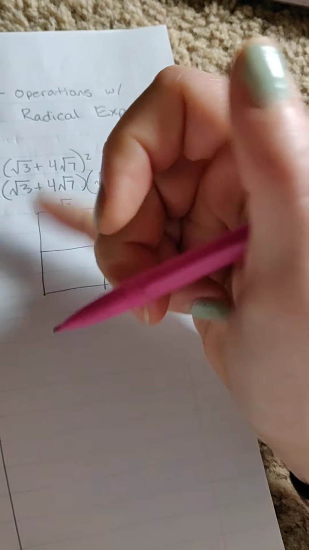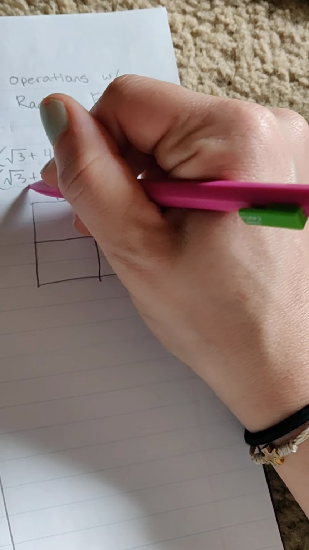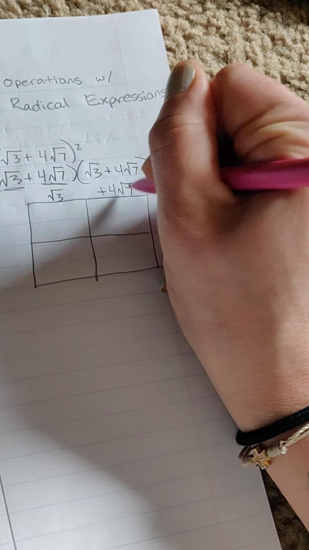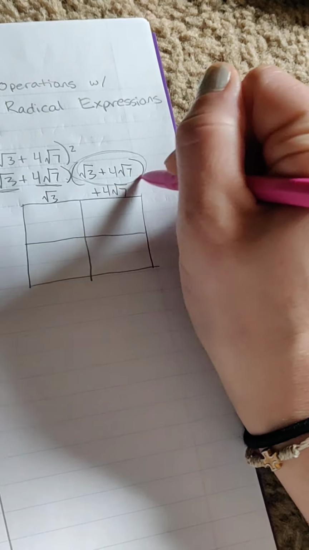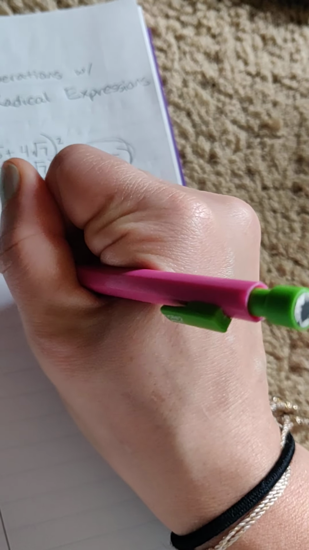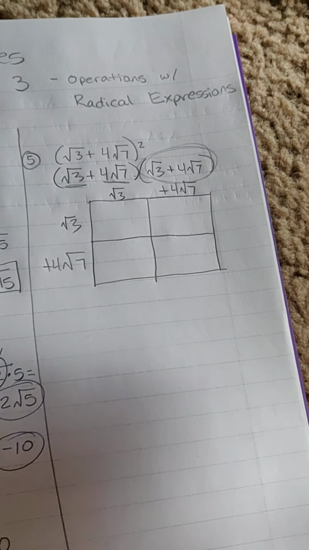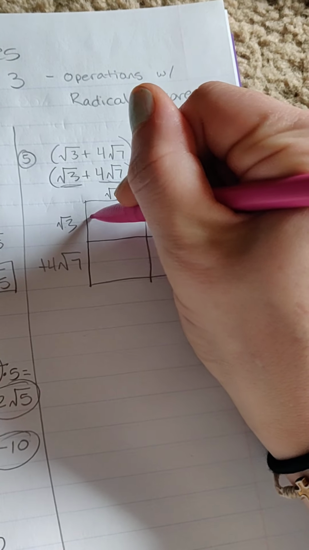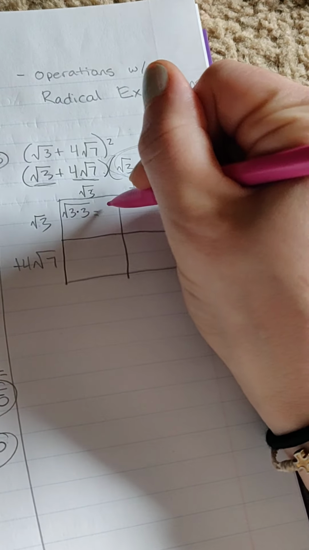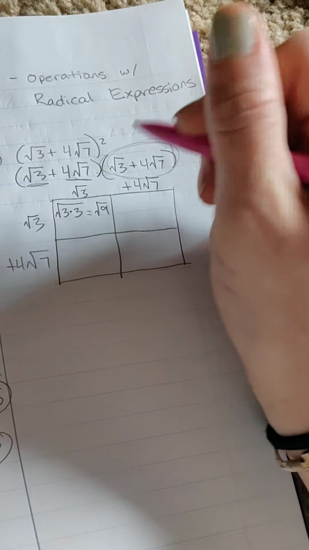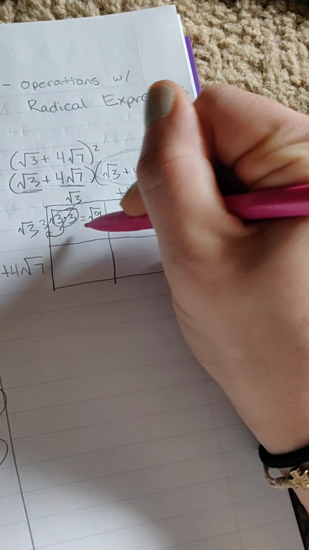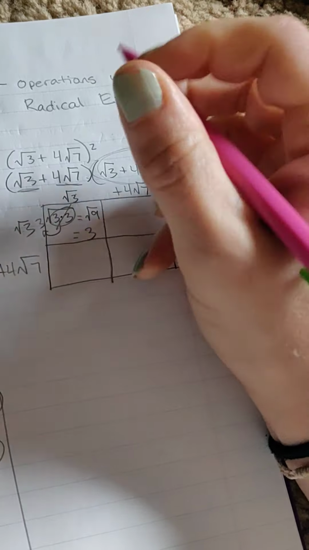It doesn't matter if you put it on the top or on the side first, but each term goes in each box. So I've got plus 4 root 7, and then these guys are going to go off to the side, so I've got root 3, and then plus 4 root 7. Okay, now I just multiply, and I've got the square root of 3 times 3, which gives me the square root of 9, or you could do it like this. Two numbers that are the same cancel out and move to the outside, and it reduces to 3.